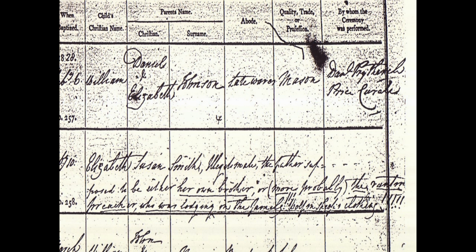I found this entry while I was looking for some of my Churchills baptised in the same parish, and my eye was drawn to the entry, which had rather more writing than usual. The entry does indeed show Elizabeth as the illegitimate daughter of Susan Smith, but the vicar has written that the father is supposedly either her own brother, and a story of incest is not one anyone will want to find, but that's possibly more preferable in the vicar's mind, as he goes on to suggest that the father was more probably the wanton preacher who was lodging in the family, three exclamation marks, a wolf in sheep's clothing, five exclamation marks.